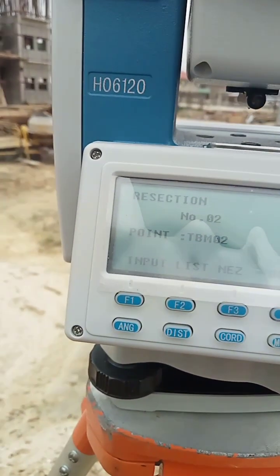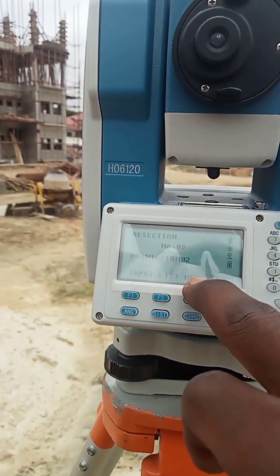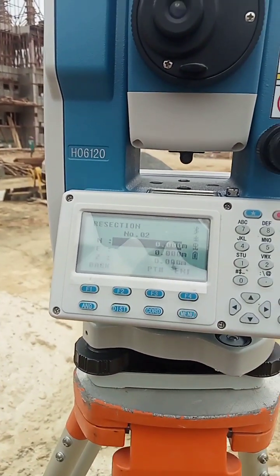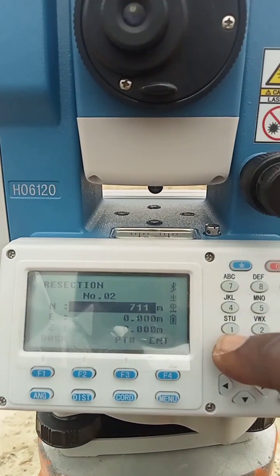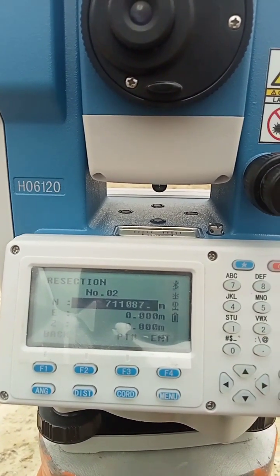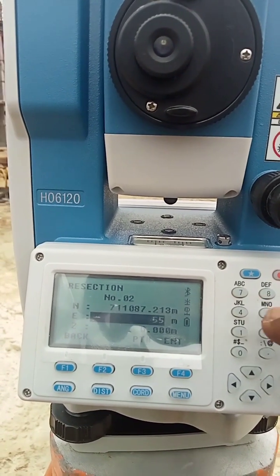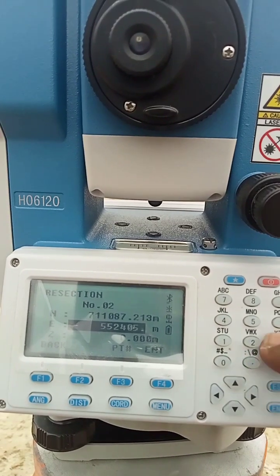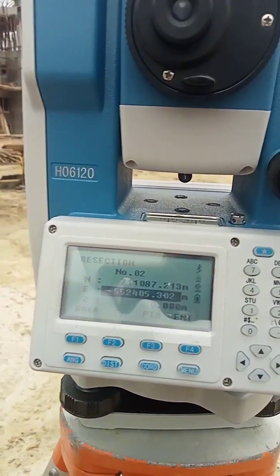Okay, this is TBM2. Now let us put TBM1. So you first come to NEZ. You know that we don't have the value, so we'll first put the value. 711 087.213, 552 405.302. That one too, let's put that one as 0 as well. There you get.